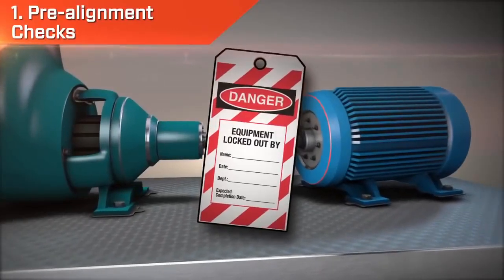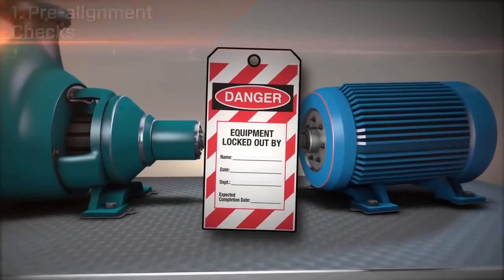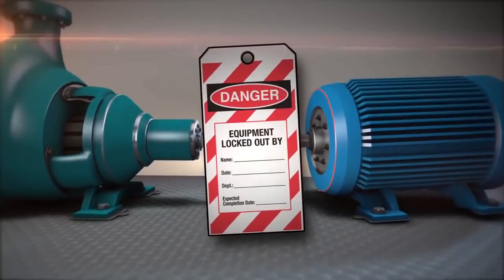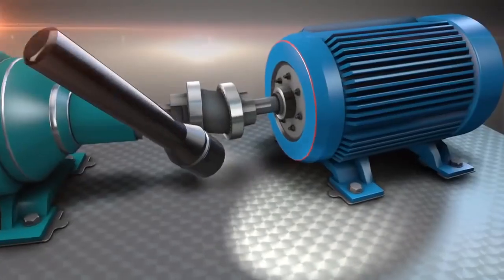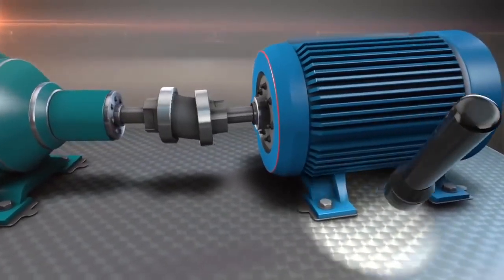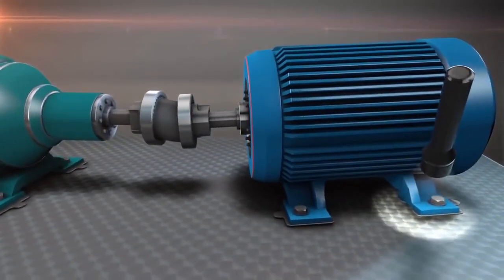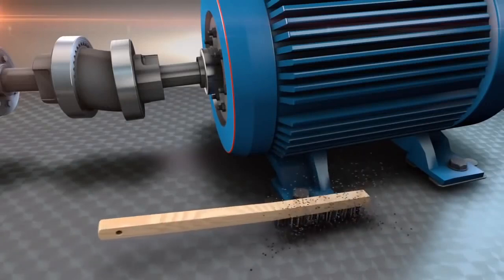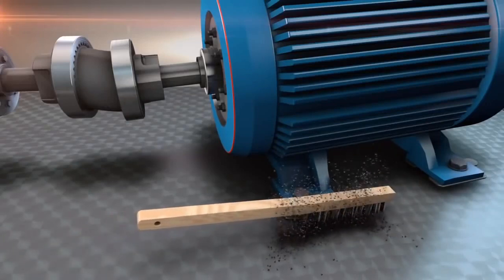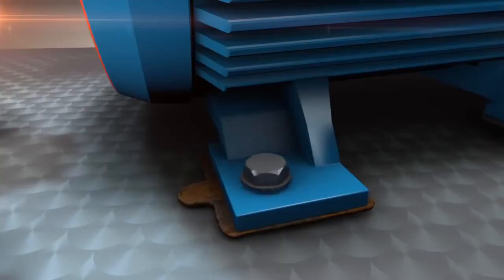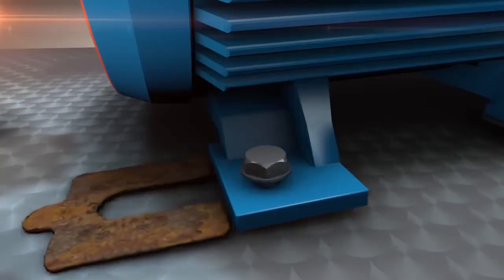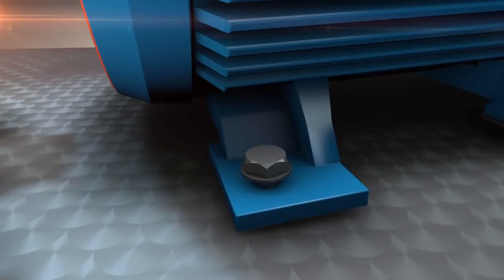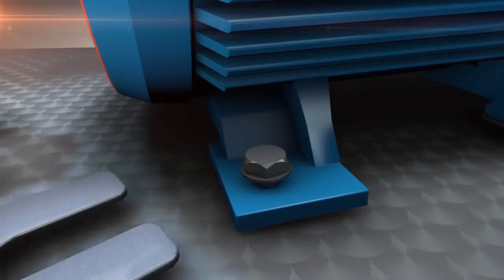First, we perform the pre-alignment checks, safety procedures, lockout and tagout of the machines, visual inspection of the foundation, grout, and base plate, cleanup, remove rust, scale, paint, and dirt from the bottom and around the feet. Replace damaged shim packs with new, corrosion and crush-resistant shims, filling obvious gaps under the feet.